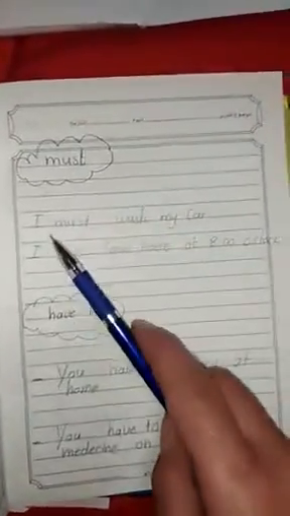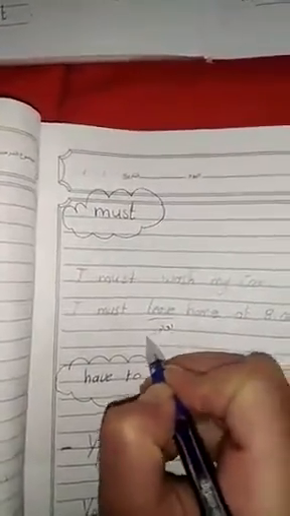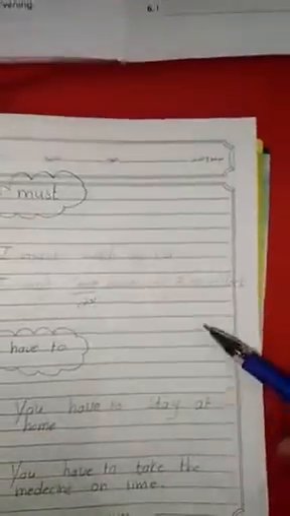For example, we say, I must wash my car. The necessity is from me, the speaker. I must wash my car. I must leave home at 8 o'clock.